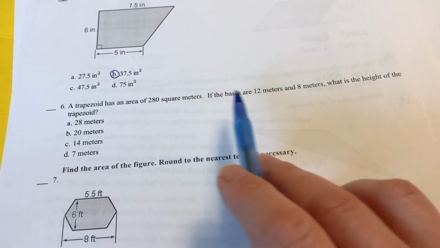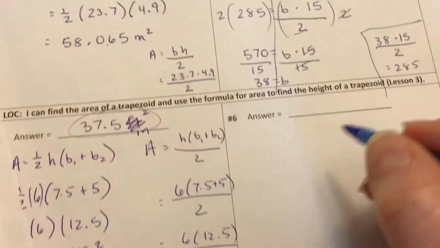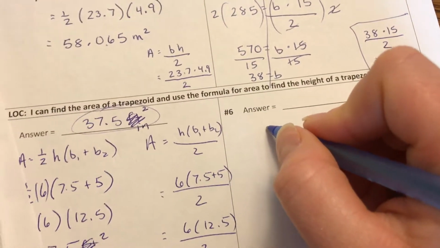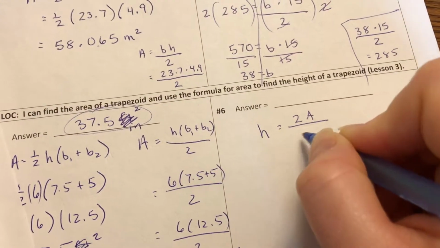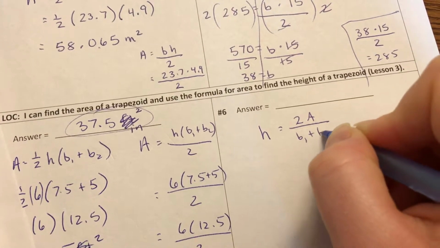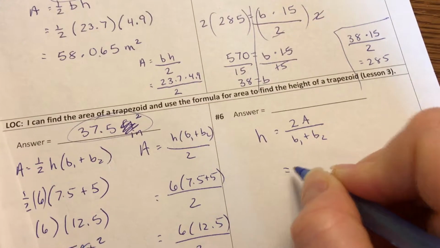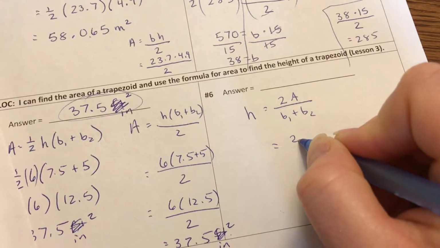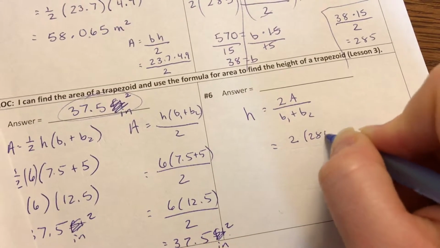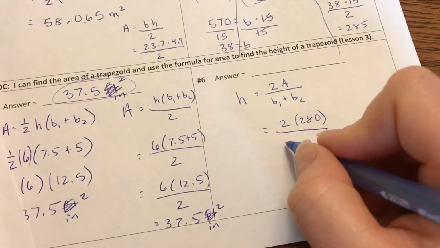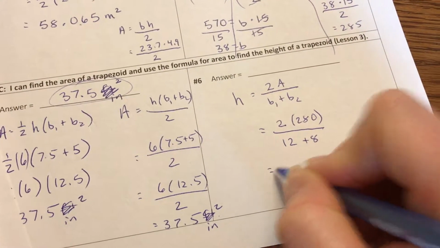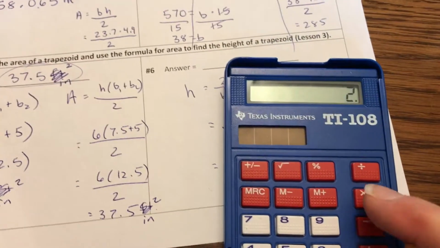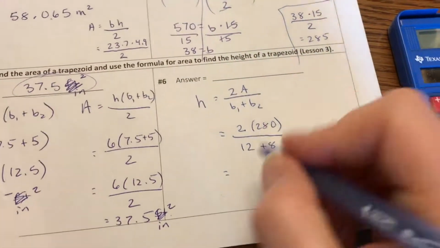We know the area, we know the bases, we need the height. So, what was that formula? You might have had to look in your reflection. Height was 2 times the area divided by the sum of both bases. So let's plug in the numbers. We know that the area is 280, and then the bases were 12 and 8. So 2 times 280 is 560.